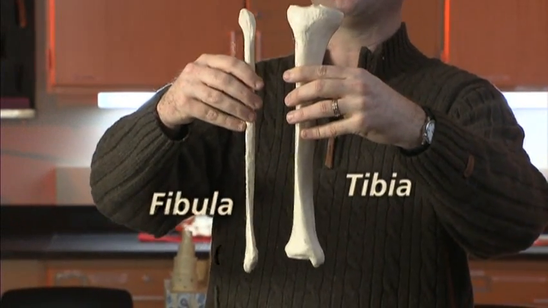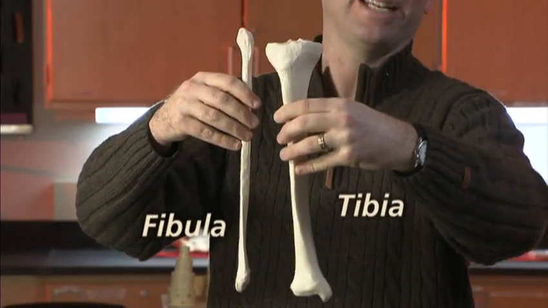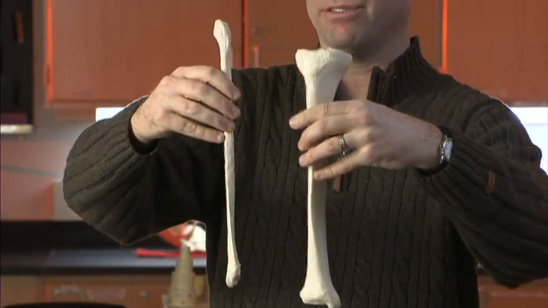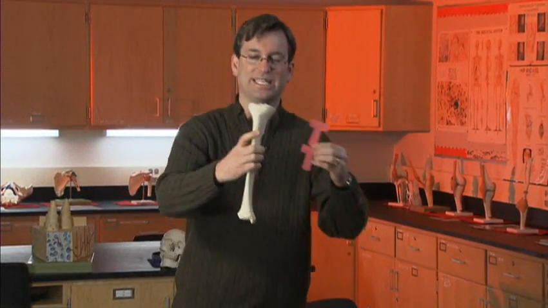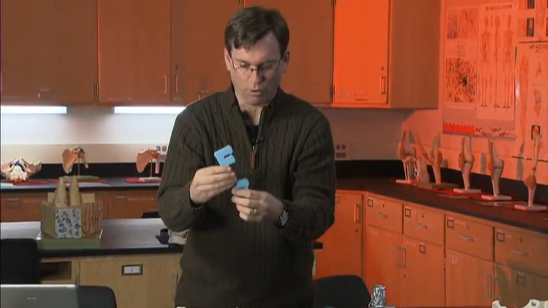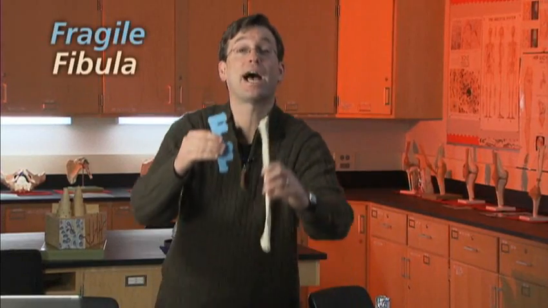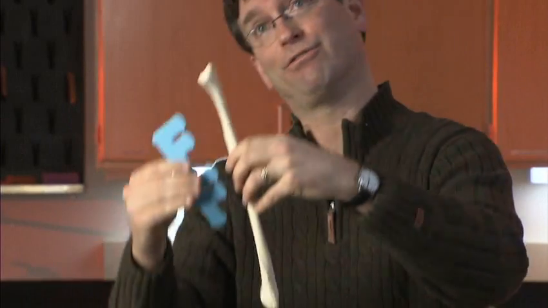And so as you look at these two, notice that the tibia is much bigger, thicker, has much more dense layers of bone than does the fibula. So how do you remember those together? Well, we use an alliteration for this. And the alliteration for this is tough tibia, T and T, and the alliteration for the fibula is fragile fibula, F and F. So tough tibia, T and T, fragile fibula helps you remember how those two are different.